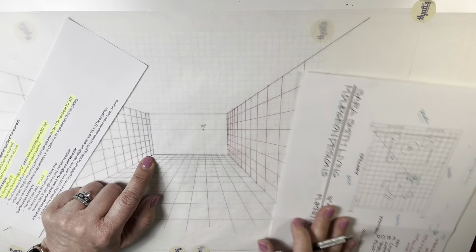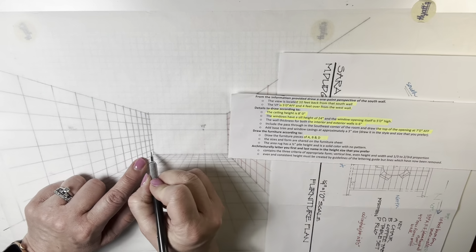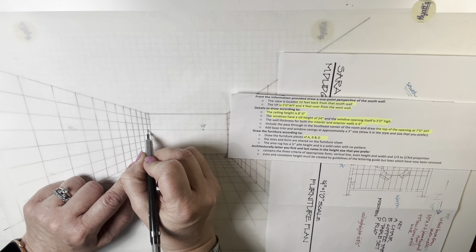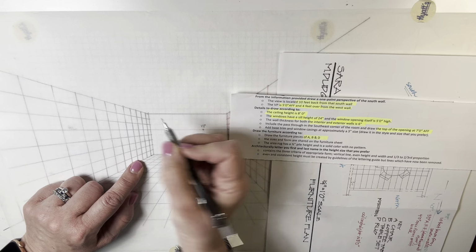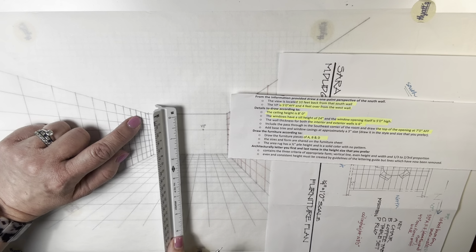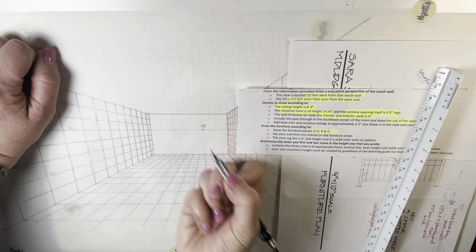And on these directions, it said we were 7 feet up off the floor. So we could count 1, 2, 3, 4, 5, 6, and 7. Or I could have counted on the back wall plane, measured it, and then taken the point here from the VP out, and it would have given me that.